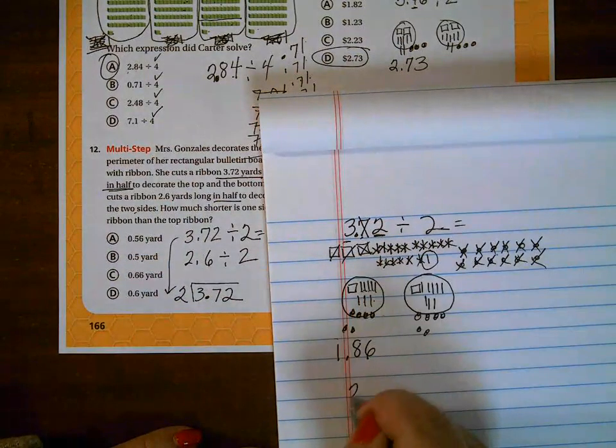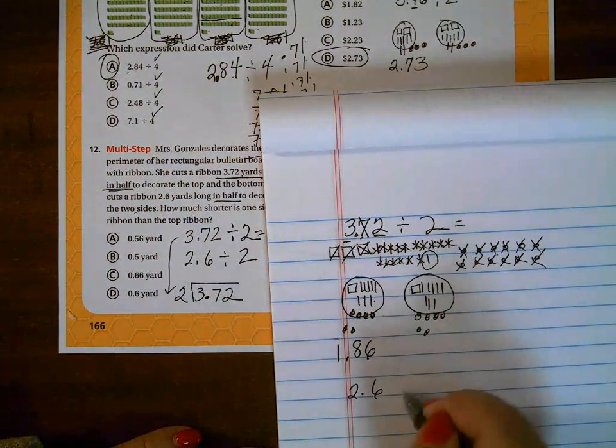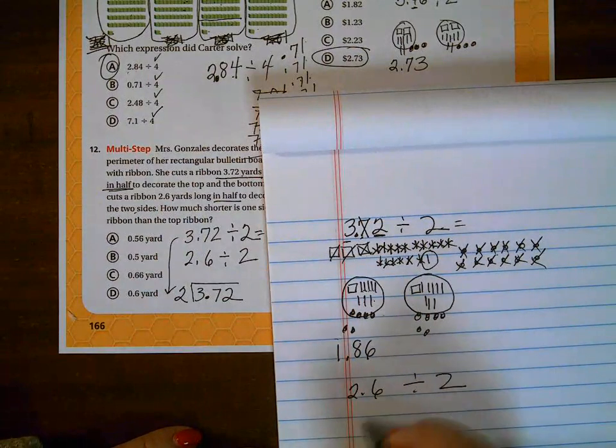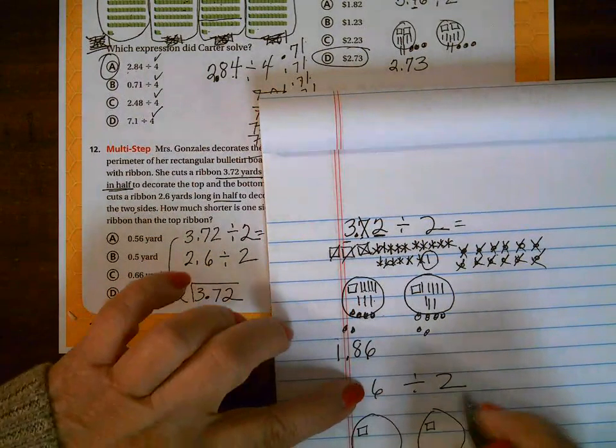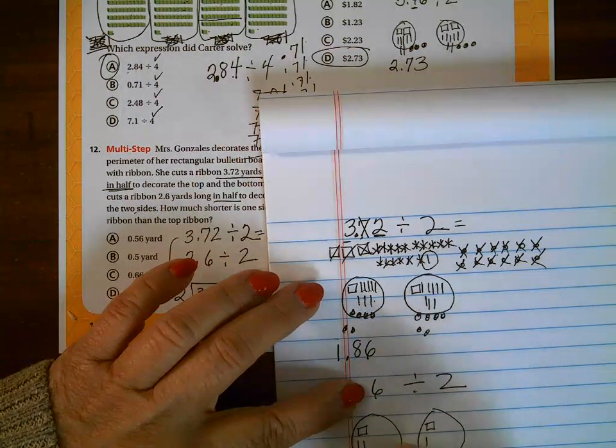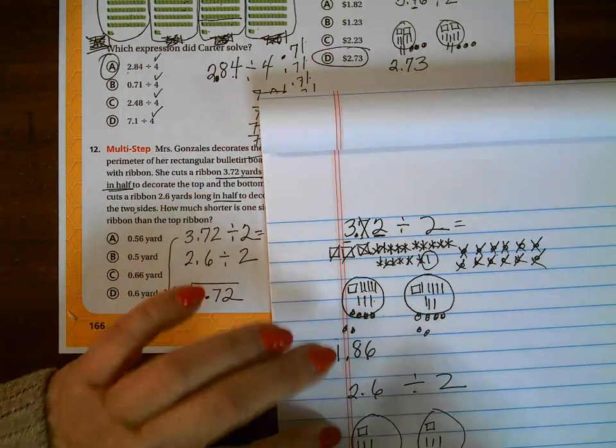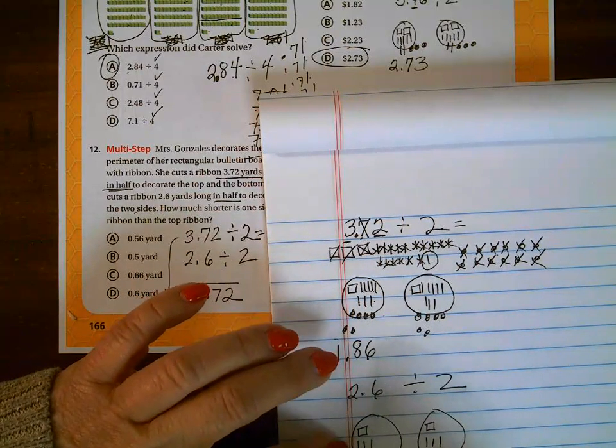And now the next one, I have 2 and 6 tenths divided by 2. So if we're doing it this way, I have 2 wholes, and I have 6 tenths. So it's 1, 2, 3, 4, 5, 6. So this is 1 and 3 tenths.